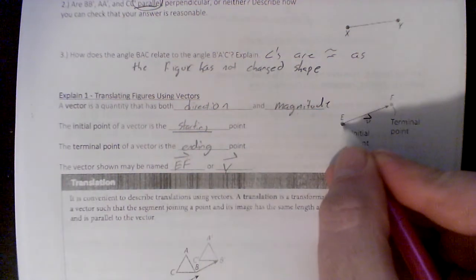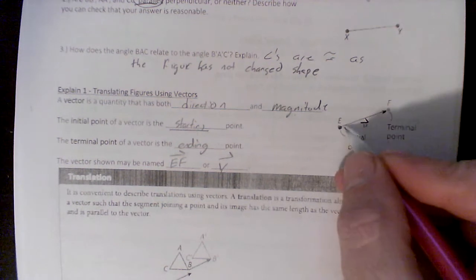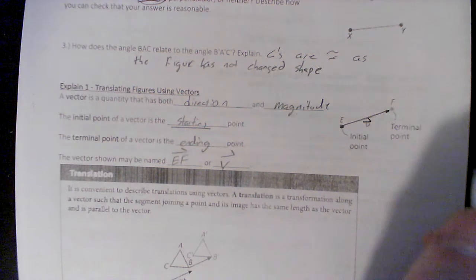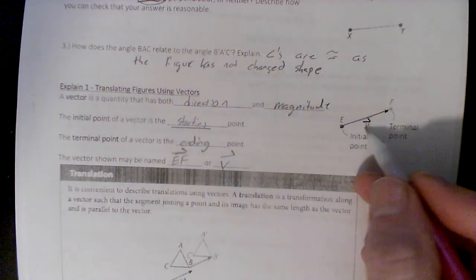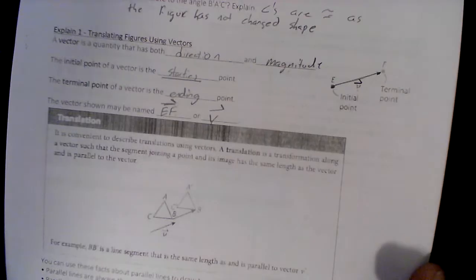So that would be this E right here. The terminal point is the ending point. That would be this F. And it says, hey, move every point of the figure this distance and in this direction. These vectors can be shown as vector EF, or you notice they put a little letter underneath there, or it could be vector V.